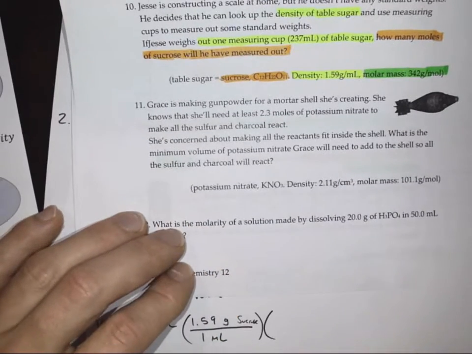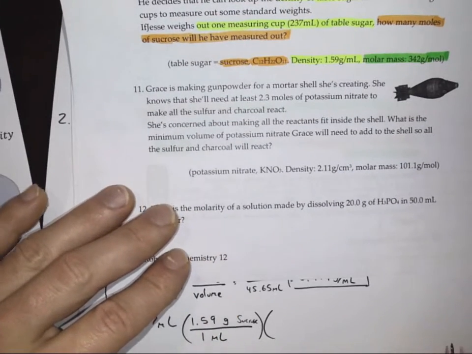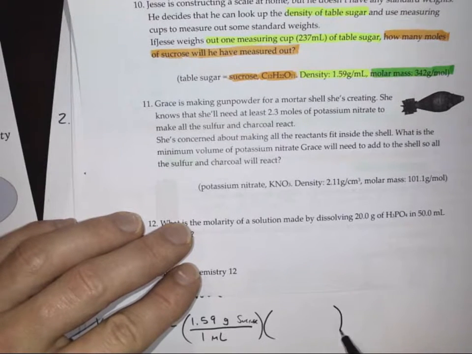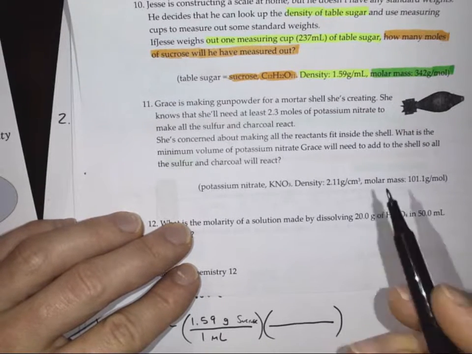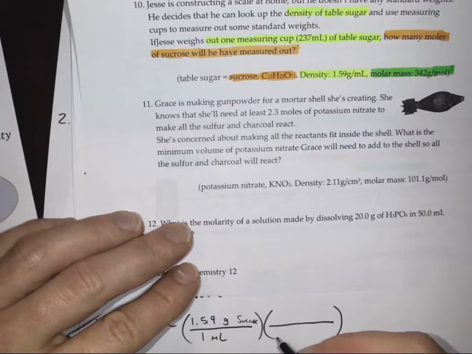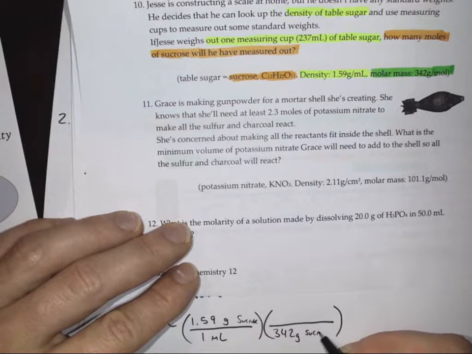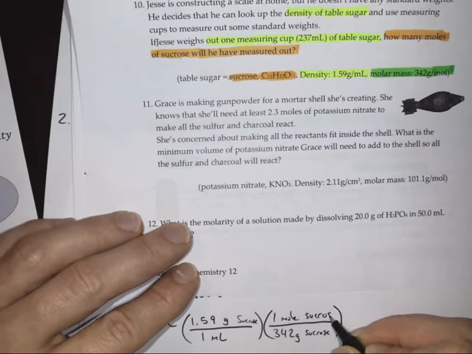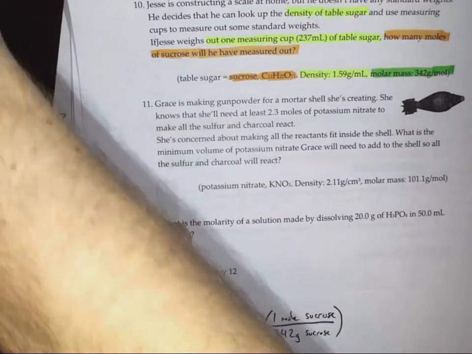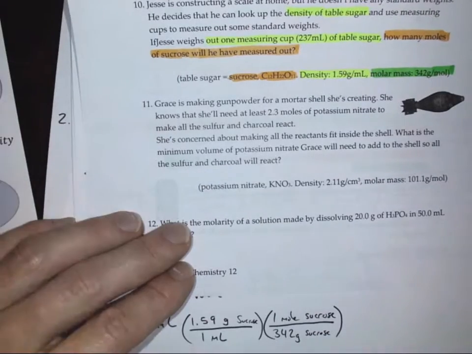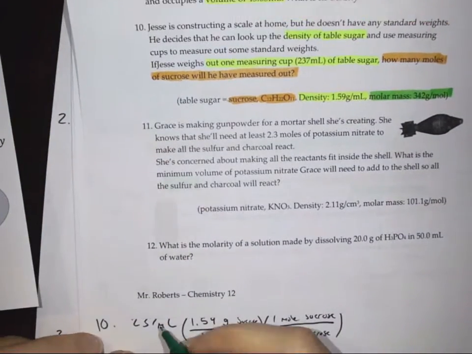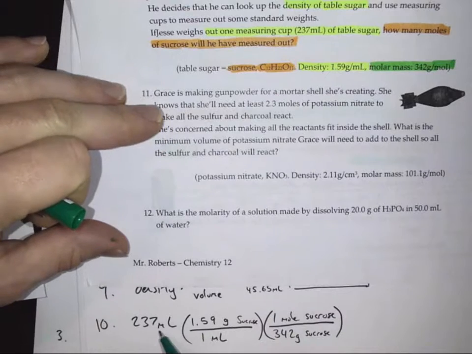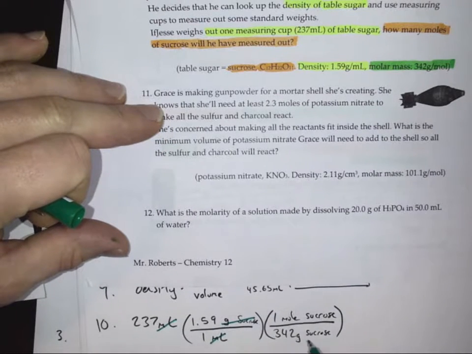So as this last step, we'll cancel out units of grams, so 342 grams of sucrose for every 1 mole of sucrose. And then I just take a second to check to make sure all my units cancel out. So my units of milliliters cancel out, my grams of sucrose cancel out, and I get moles of sucrose.